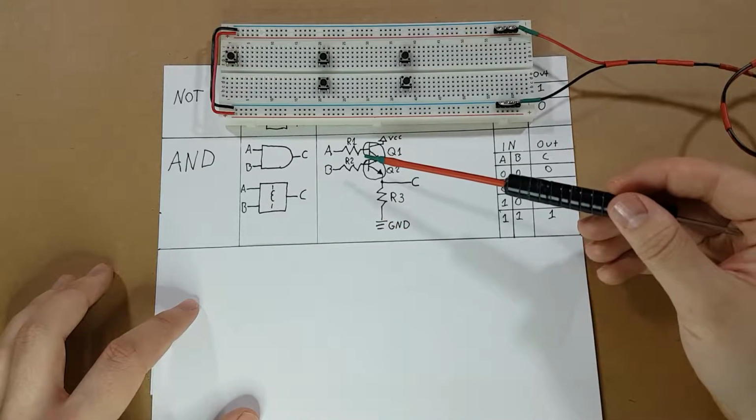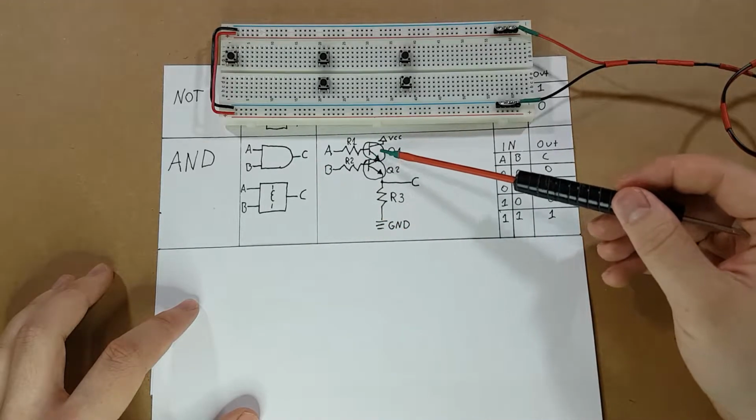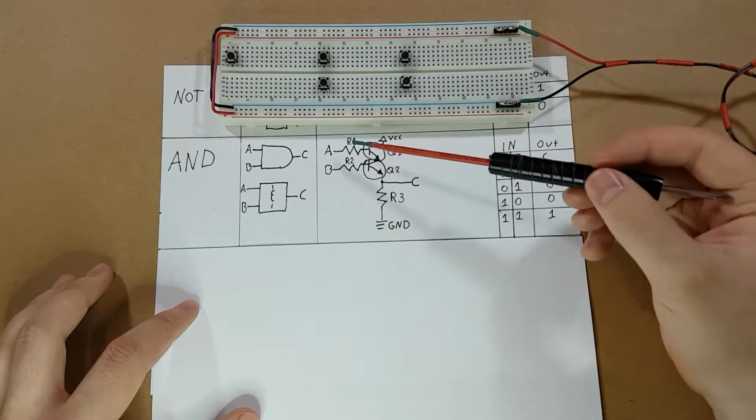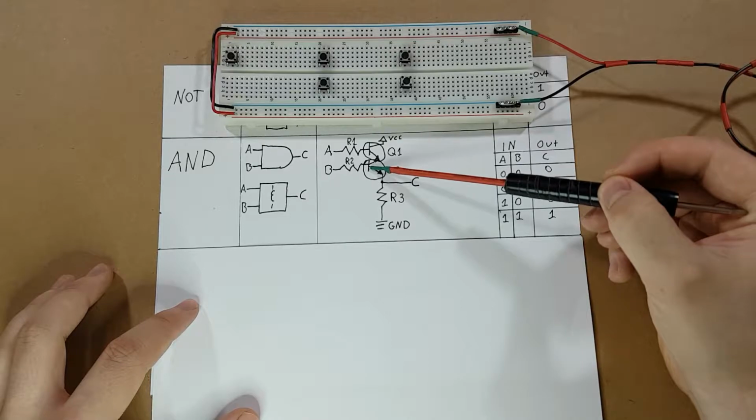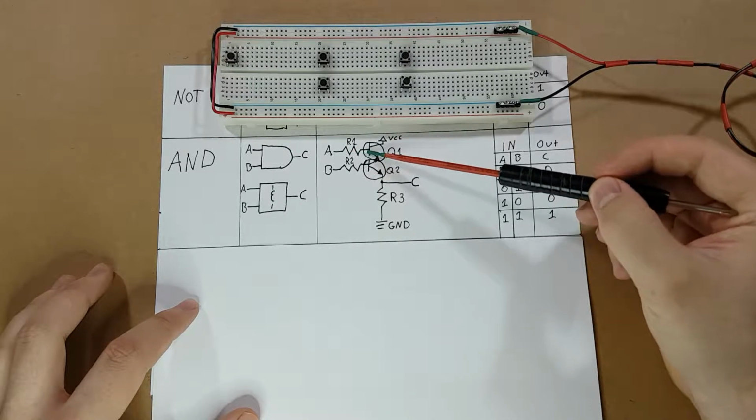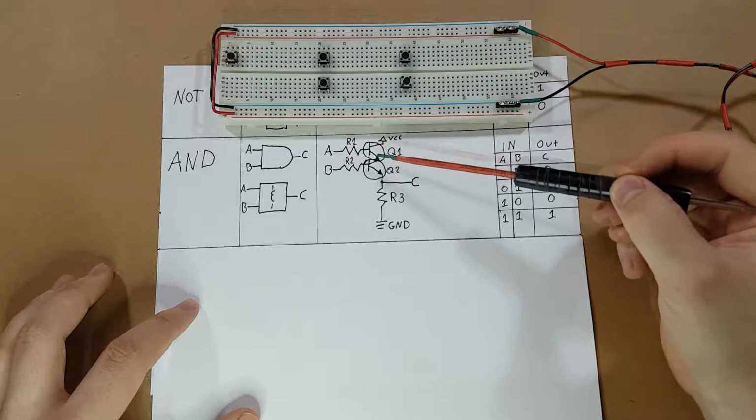For the AND gate here, we're going to need two transistors, one for each input. We're also going to have the two inputs coming into the bases of the transistors through a high value resistor, just like on the NOT gate.